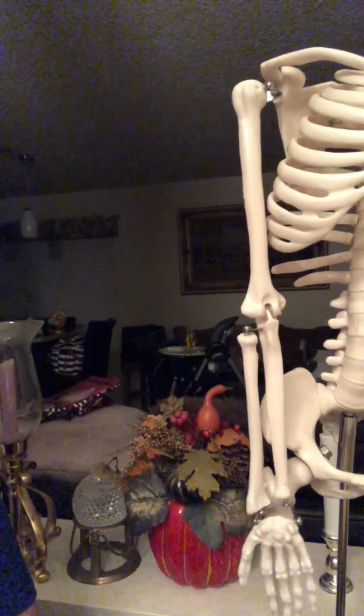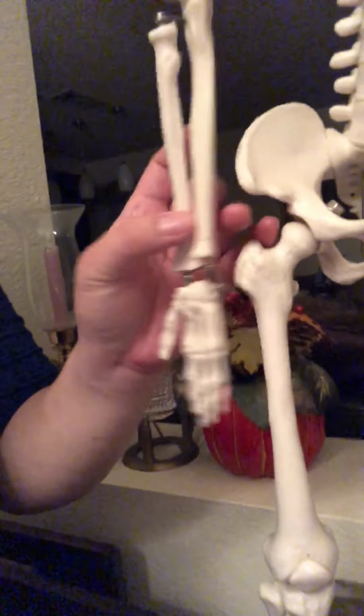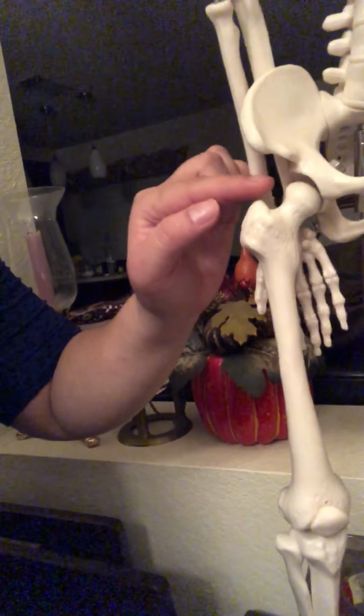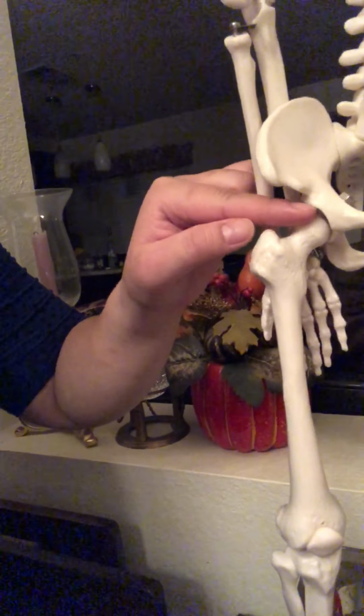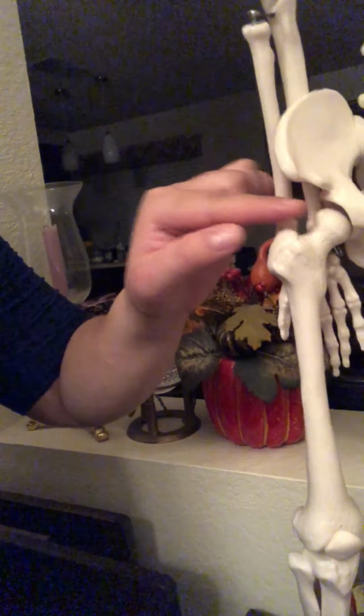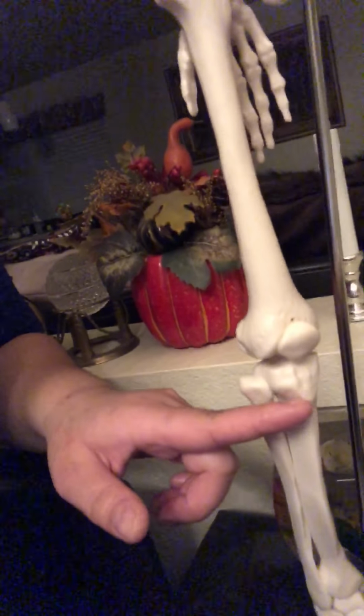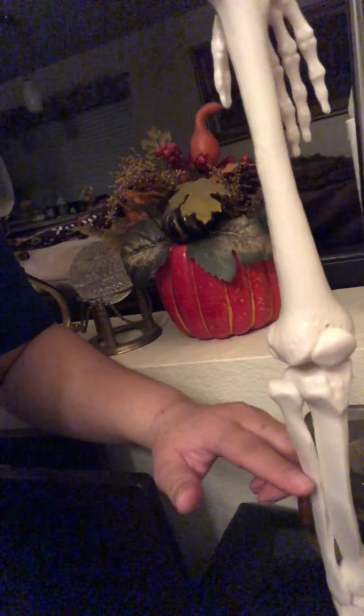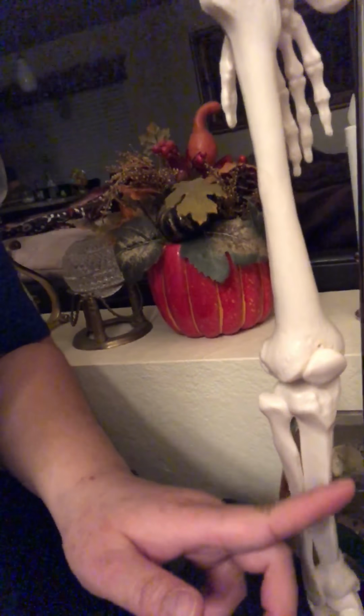And another long bone is the femur of the leg, and it articulates with the acetabulum of the coxal bone, also known as the hip. This is a fibula on the outside, and the big bone is a tibia.